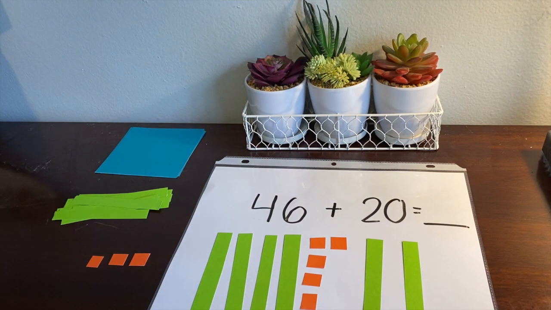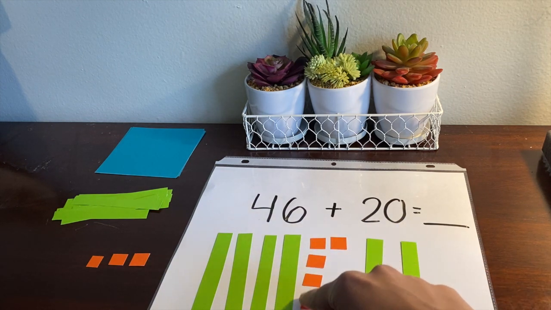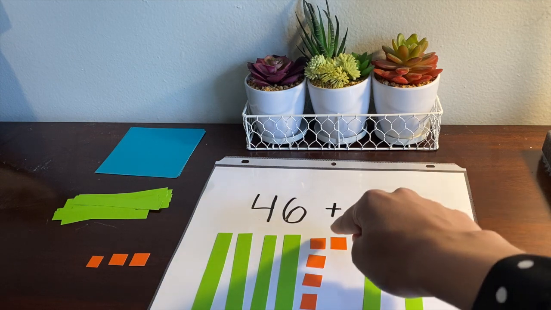We have all of our tools ready to go, and now we need to find the total. I'm going to count all of the 10 sticks first and then add on the ones last. 10, 20, 30, 40, 50, 60. 61, 62, 63, 64, 65, 66.